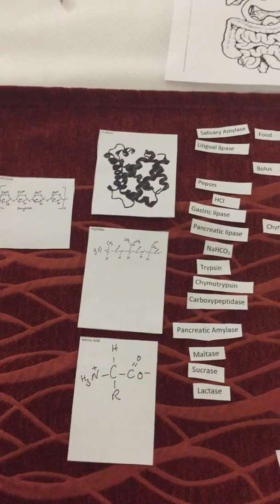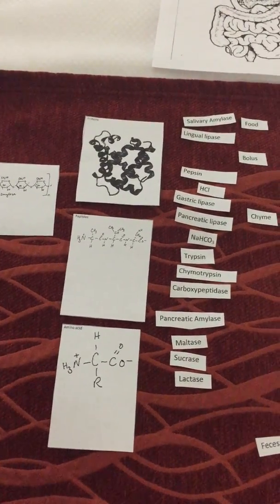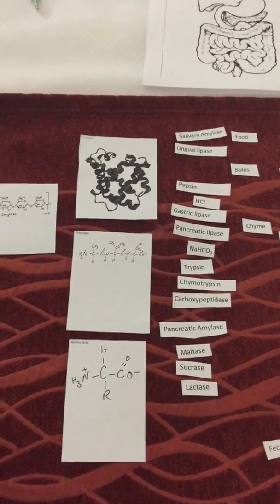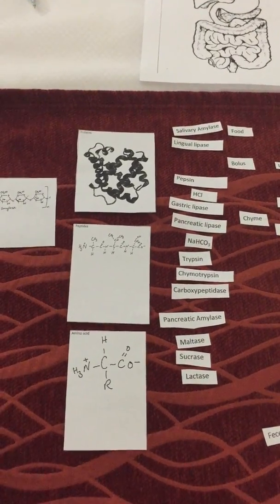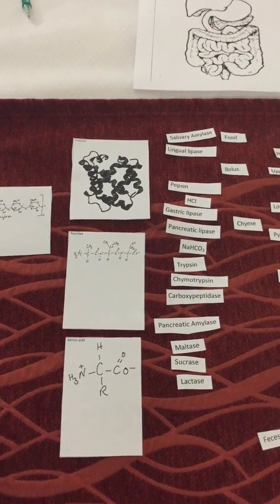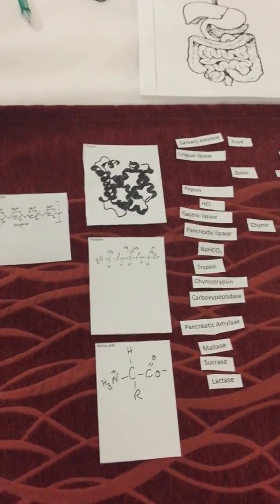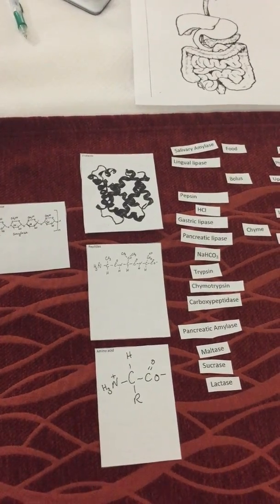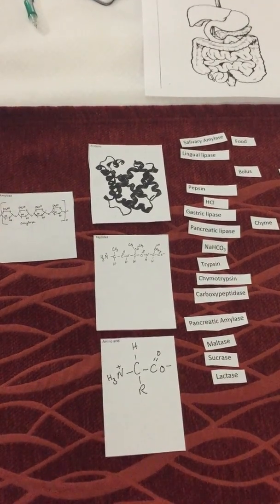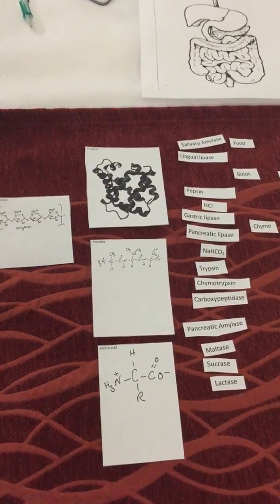Hydrochloric acid works in protein digestion in 2 ways. First, it destroys the functional 3-dimensional shape of proteins, unfolding them into linear chains. This increases their vulnerability to attacking enzymes.